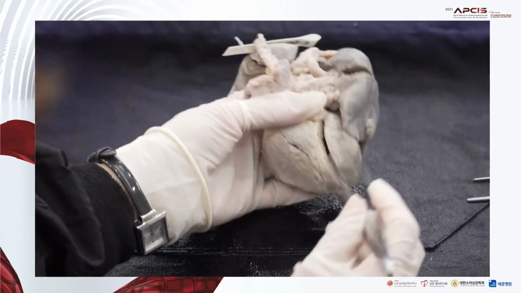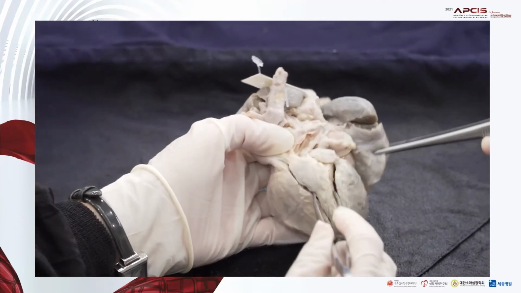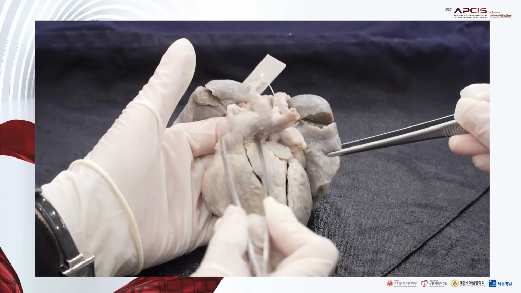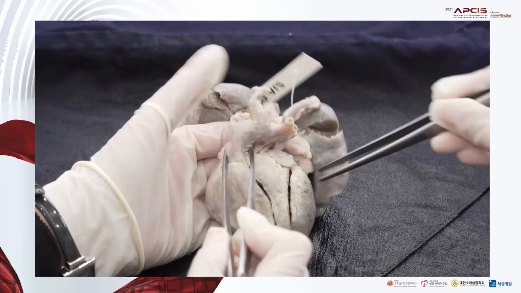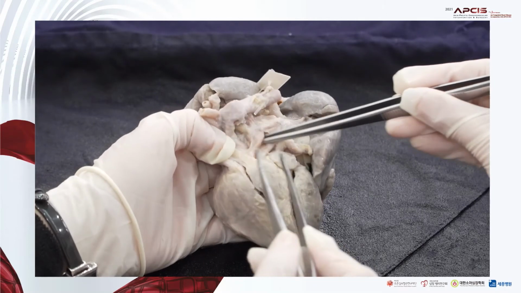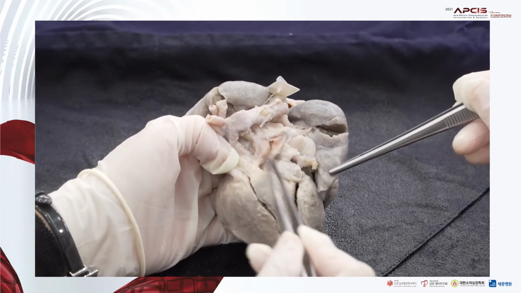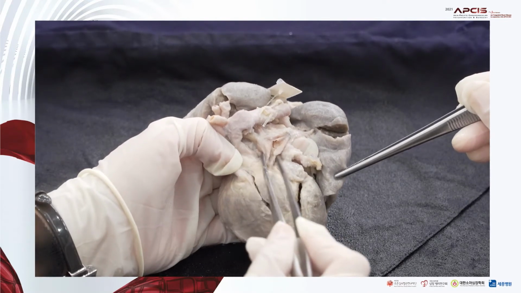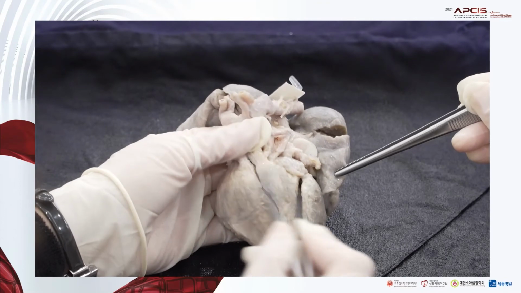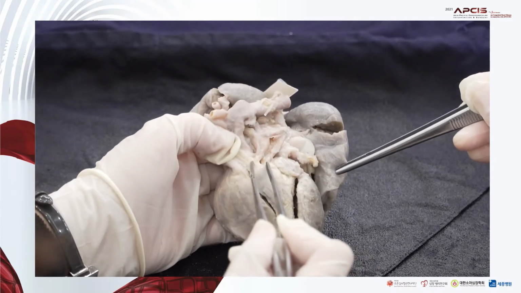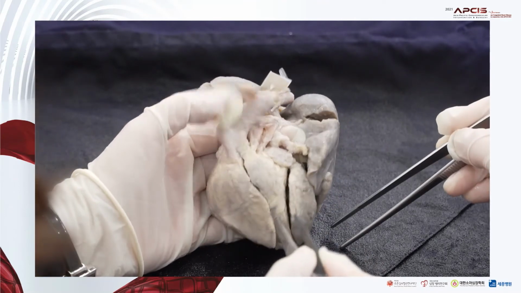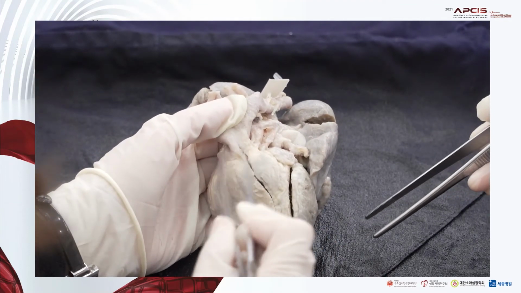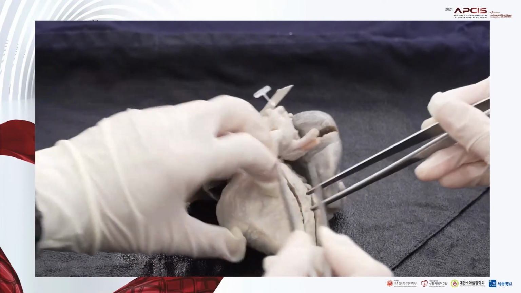Let's see what kind of anomaly this heart has. This one has a very prominent ascending aorta here, and a rather small, very thin-walled main pulmonary trunk. So I think it has pulmonary stenosis here. And the ascending aorta is positioned right and anteriorly like this. Let's see inside.